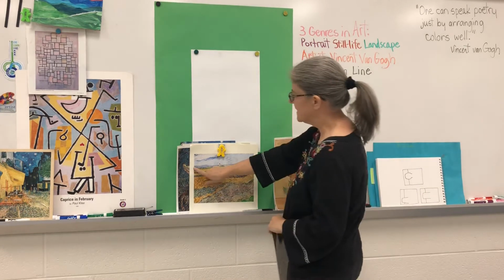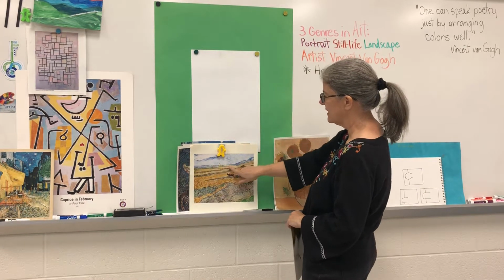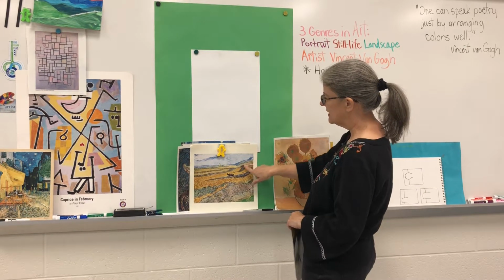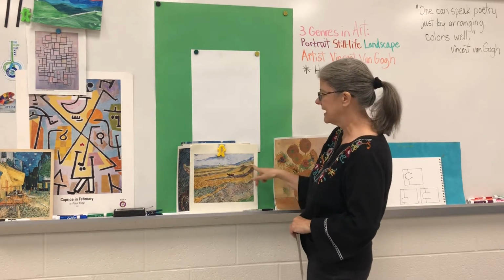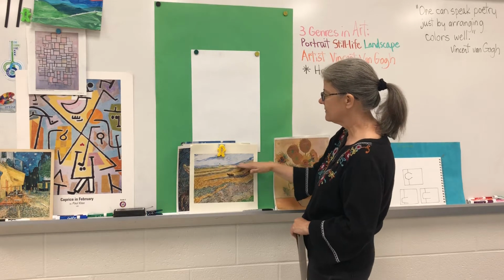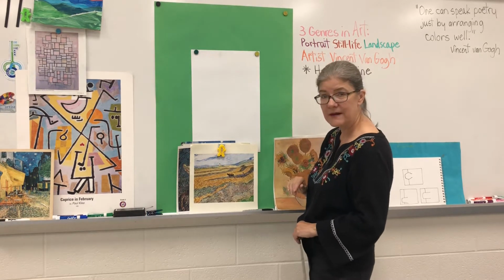Here's another landscape that he made, and the horizon line is here. It might be on the other side of that mountain that we can't see through, but the horizon line would be right about here, and everything above that would be sky.